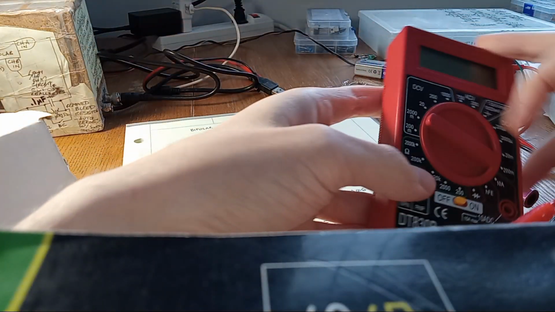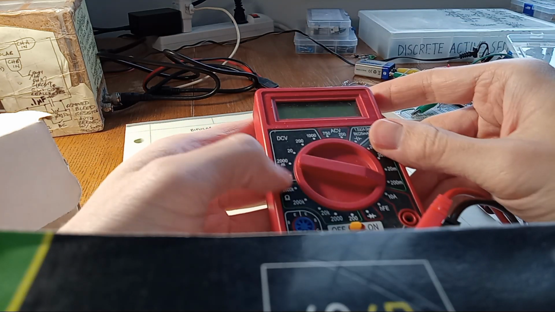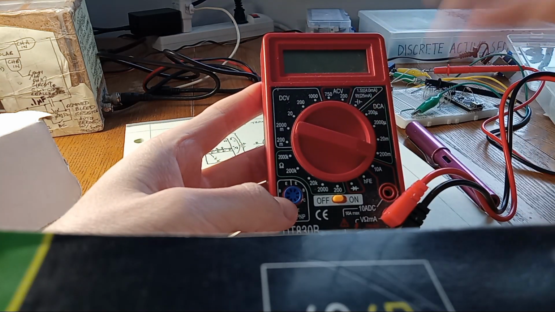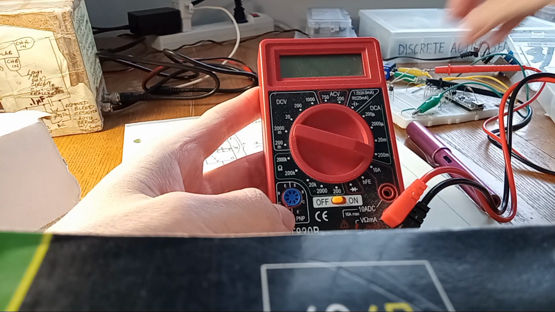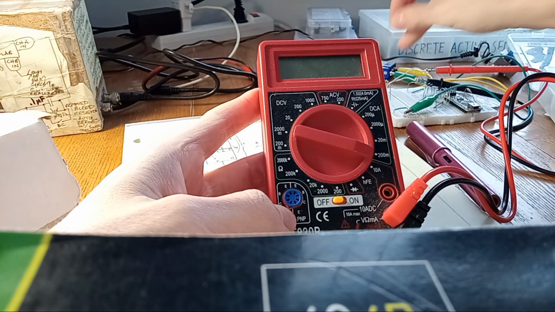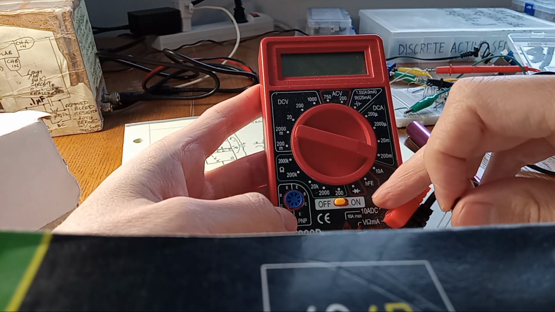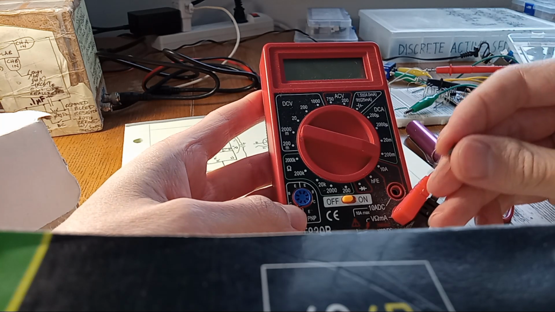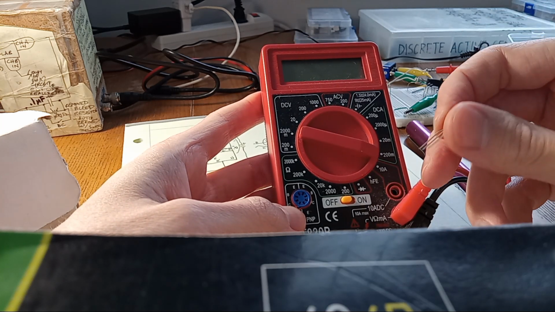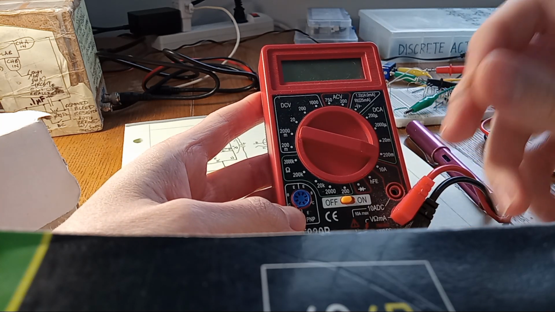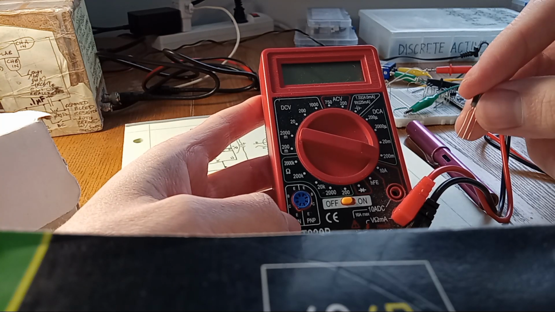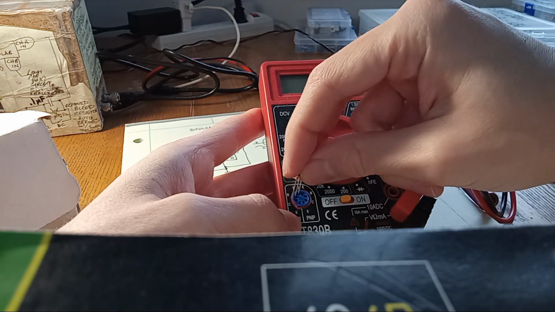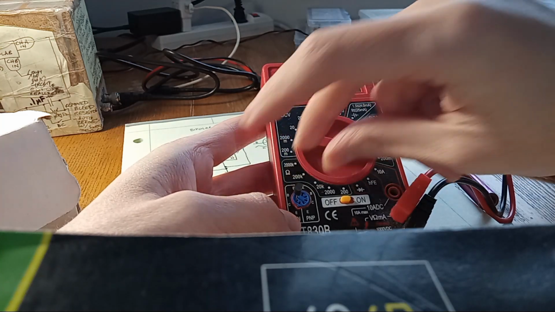And then another thing to note is that many multimeters have a transistor test mode built into them. So you can just plug the transistor directly in, set the multimeter to hFE, and then you'll be able to tell the transistor's values.